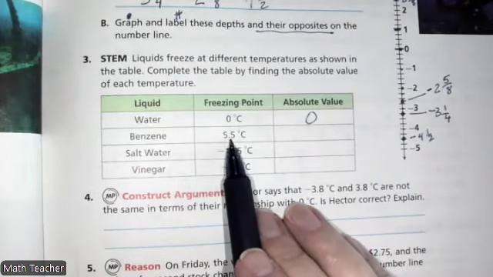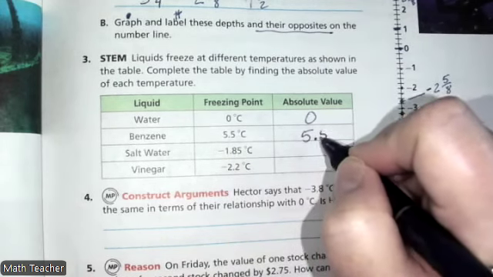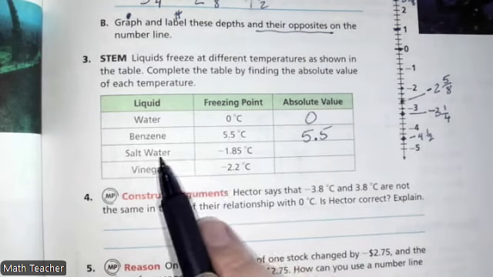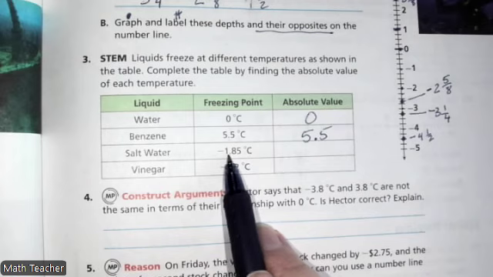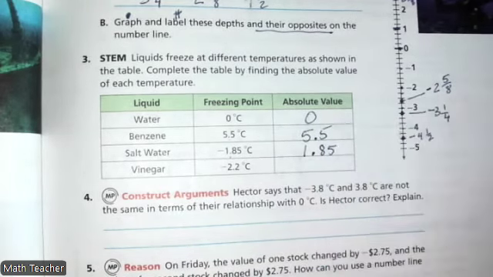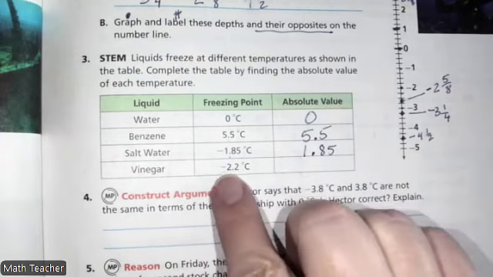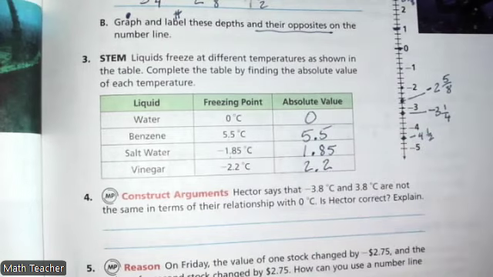How far away from 0 on the number line is 5.5? 5.5 units away. How far away is salt water, which freezes at -1.85 degrees Celsius? So the absolute value of this is +1.85. And the absolute value of -2.2 degrees Celsius is 2.2.